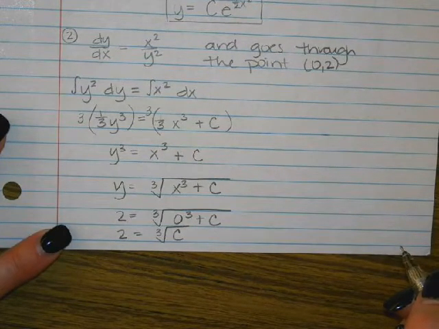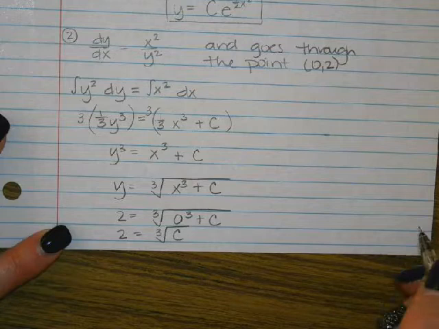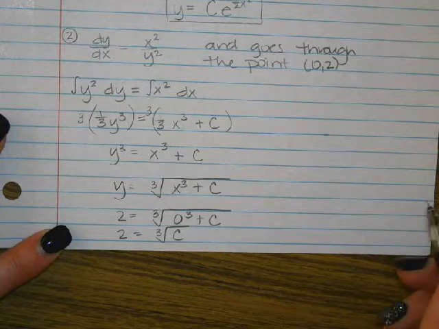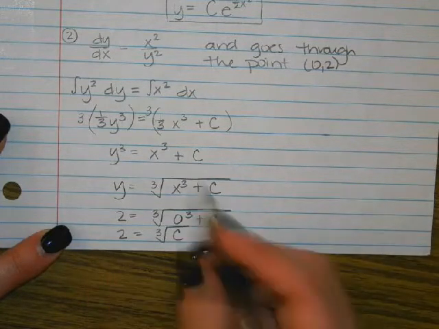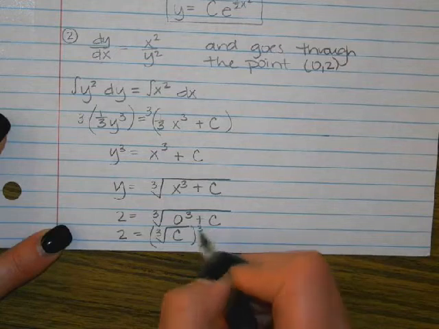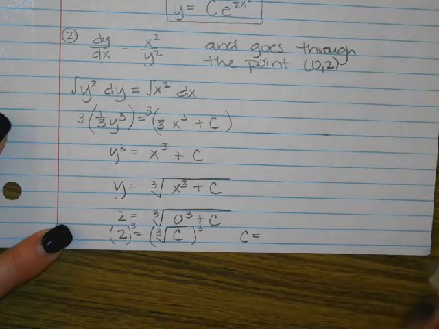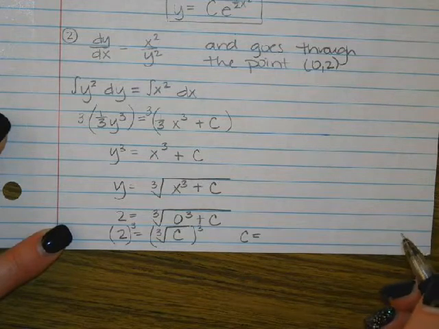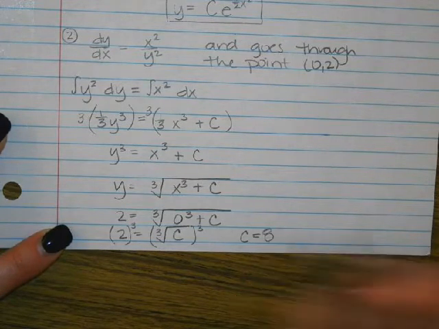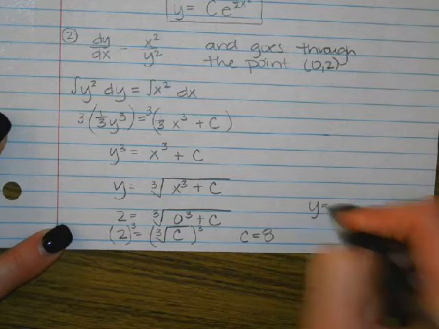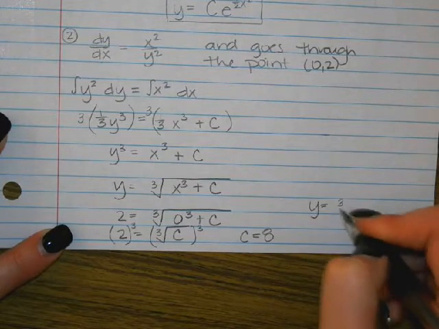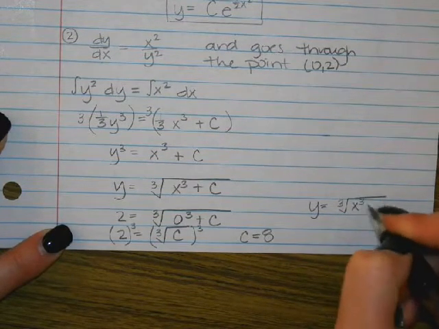And how do I undo that third root? Yeah, cube it. Raise it to the third power. So c equals 8. So then we're going to say that our specific solution is third root of x to the third plus 8.